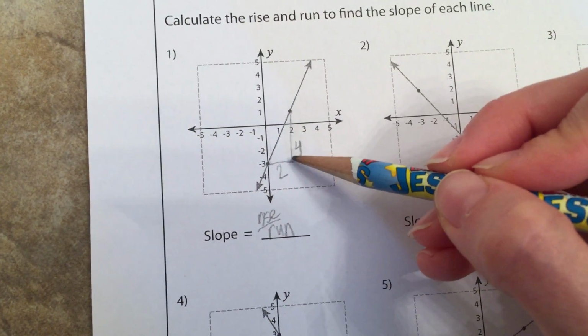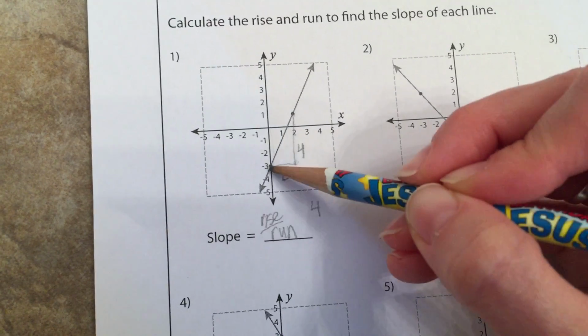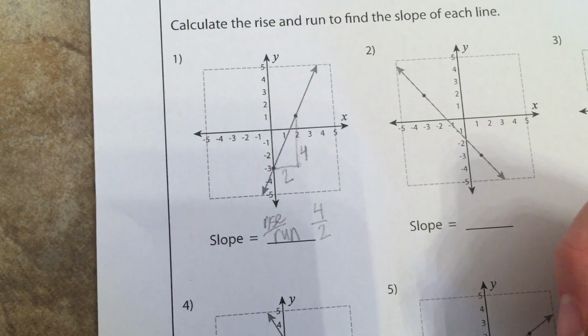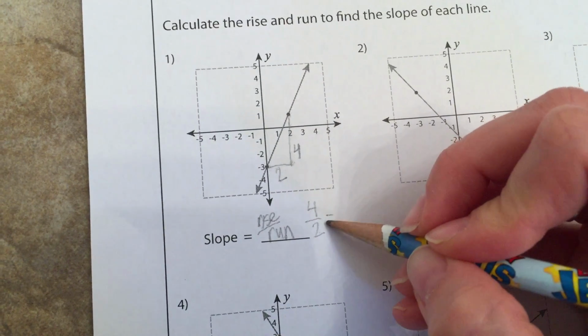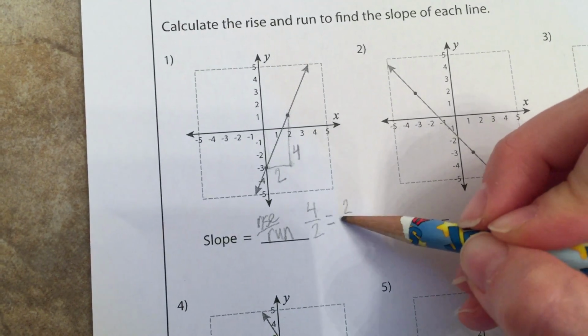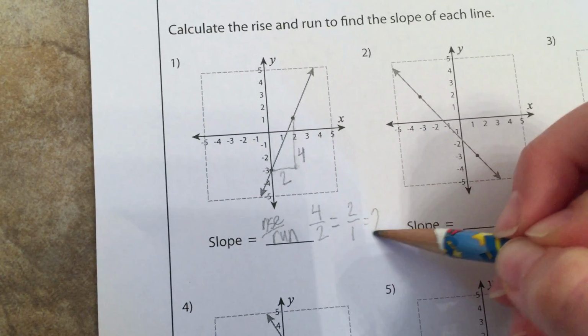So in this case, my rise is 4 and my run is 2. So my slope is 4 over 2. I can simplify that. I can rename that as 2 over 1 or just plain old 2.